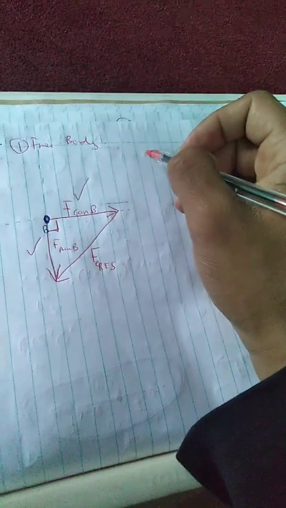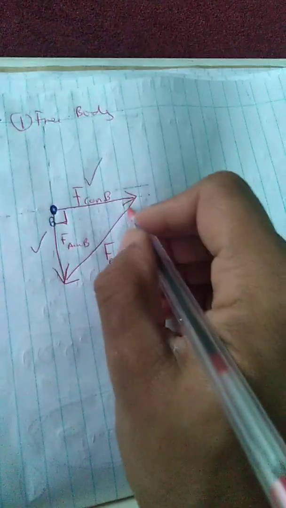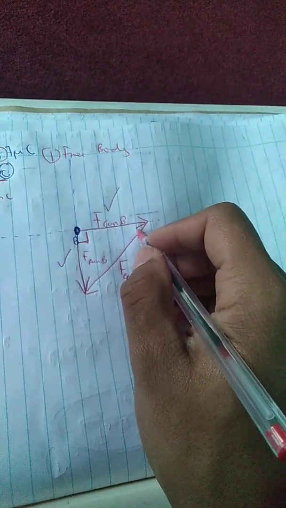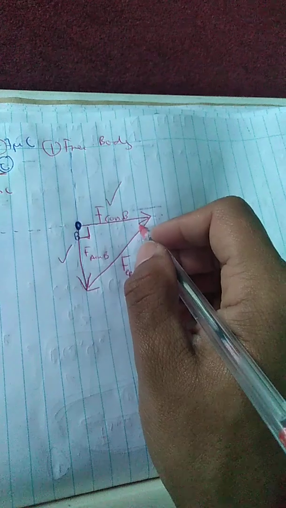Can I just say something more for this? Can I just draw this another way? Don't do the resultant like that. That was a sabotage from me. Can I just redraw this?